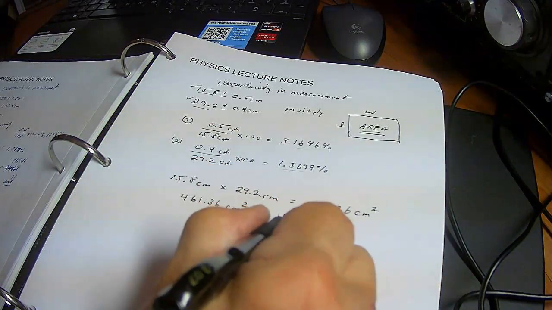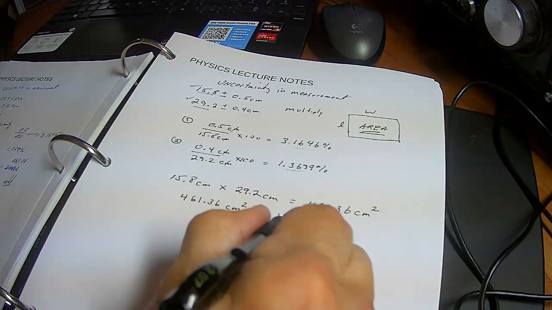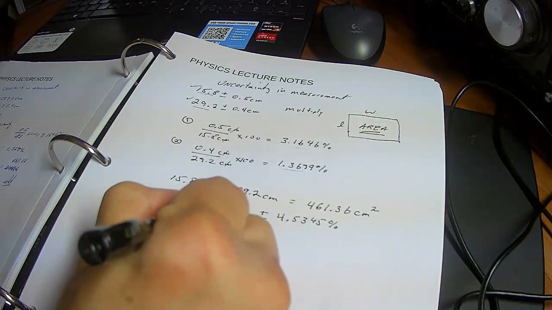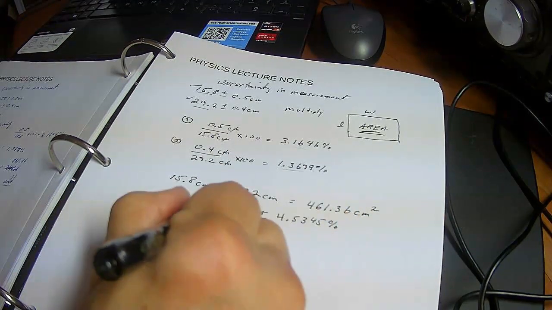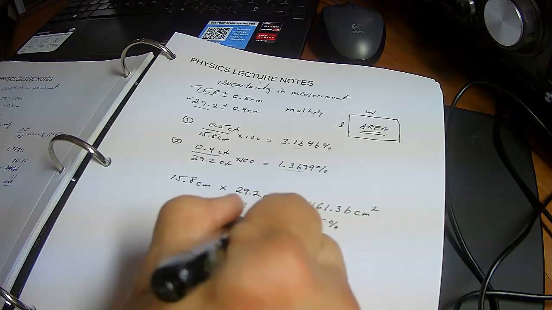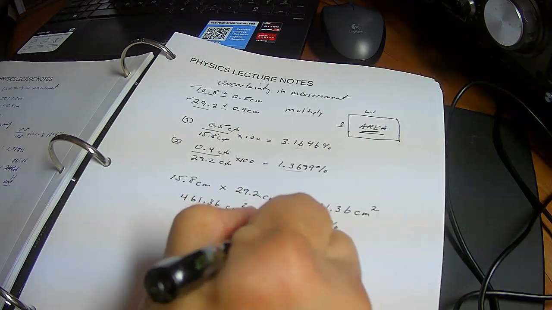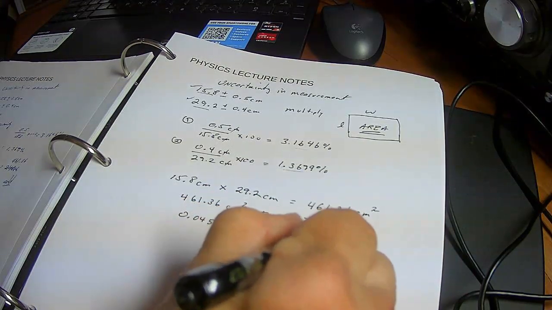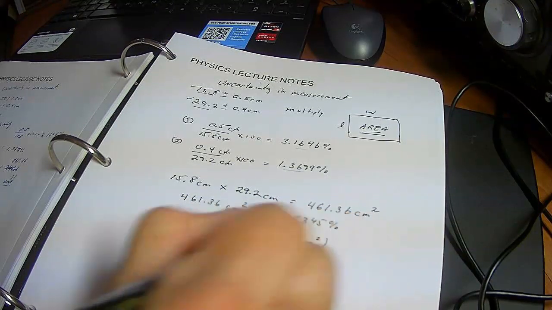So you're going to multiply. Again, you've got to change that to a decimal. So it's going to be 0.045345 times 461.36 square centimeters.